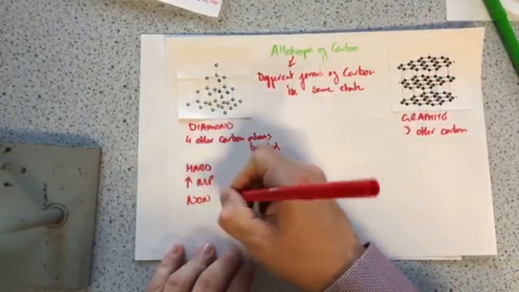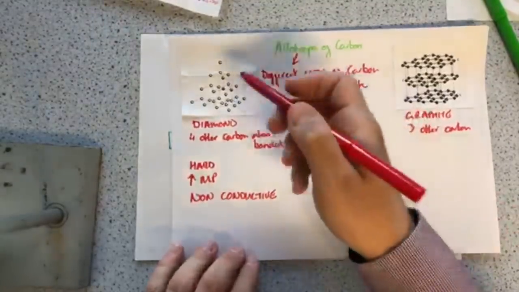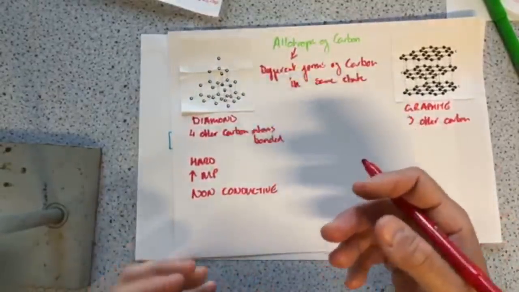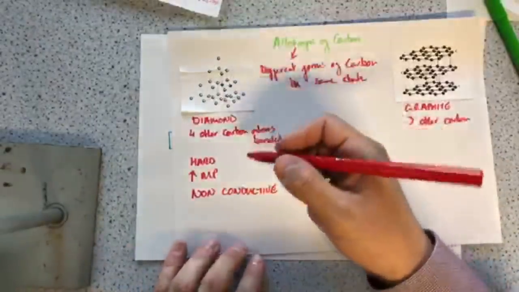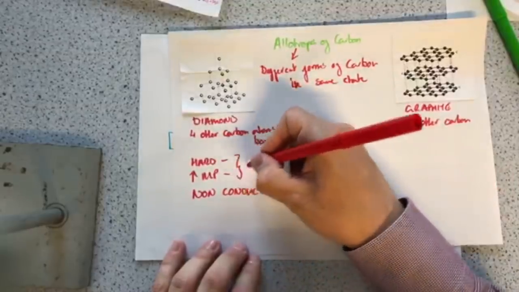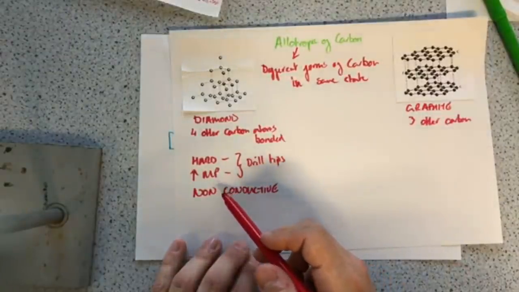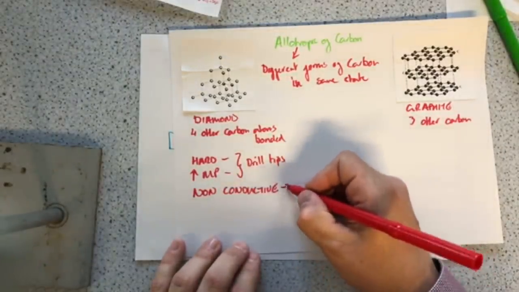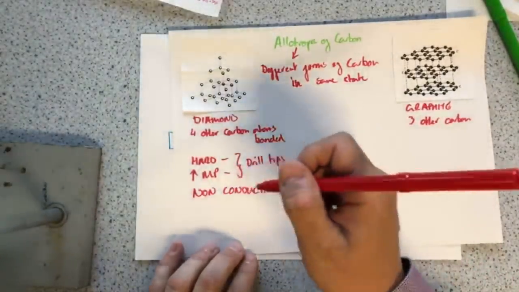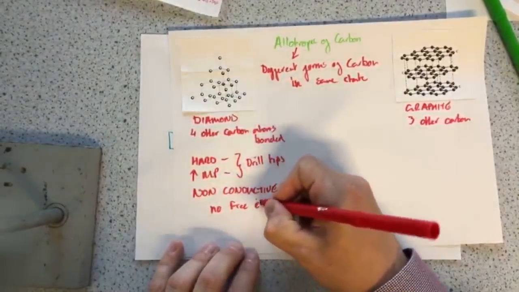It's non-conductive. Light can pass through it, and it's got a very, very high refractive index, which is why it's so shiny and sparkly. But the key thing that we use it for is its hardness and its high melting point, so it's used for things like drill tips. The reason it's not conductive is because it has no free electrons.